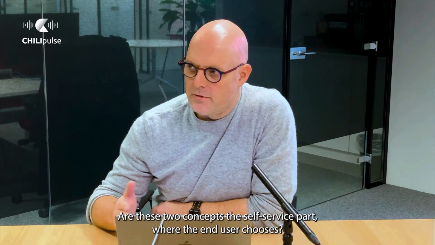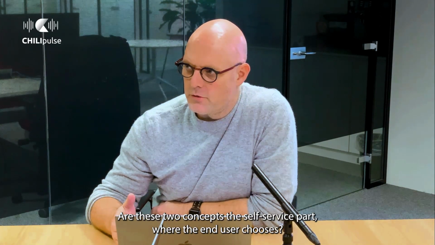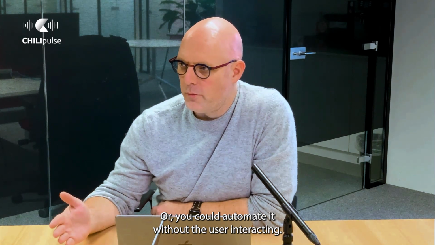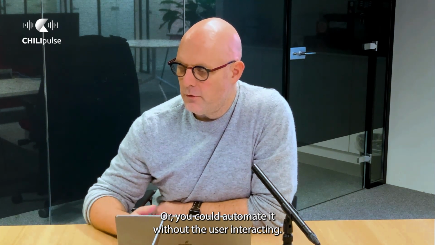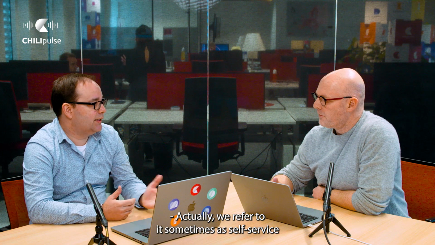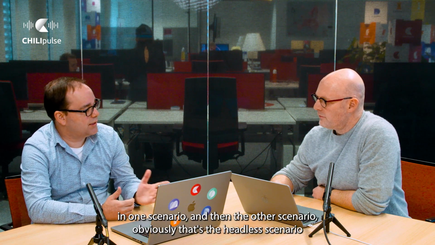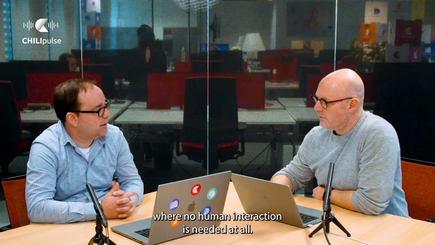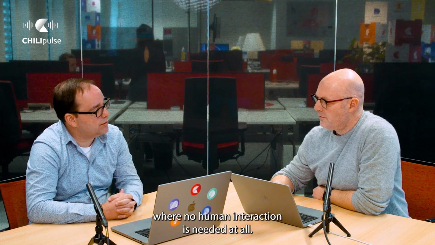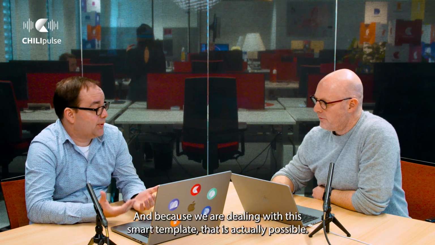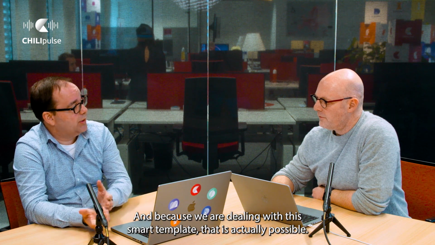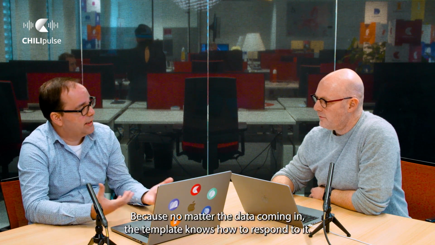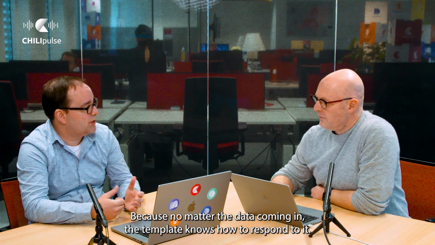Are these two concepts then the self-service part, where an end user chooses, or you could automate it without the user interacting? At Chili, we refer to it sometimes as self-service, the one scenario, and the other scenario, obviously, is the headless scenario where no human interaction is needed at all. Okay, super. And because we are dealing with a smart template, that is actually possible. Yeah, because no matter the data coming in, the template knows how to respond to it.